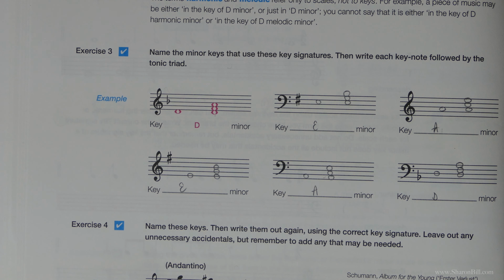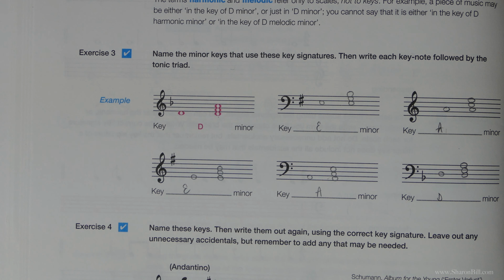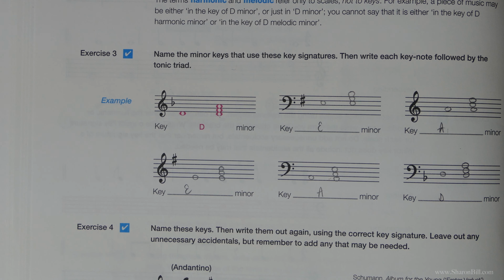It's pretty simple really, it's just remembering those few simple pairs of keys and then the couple of steps to make the harmonic minor form.